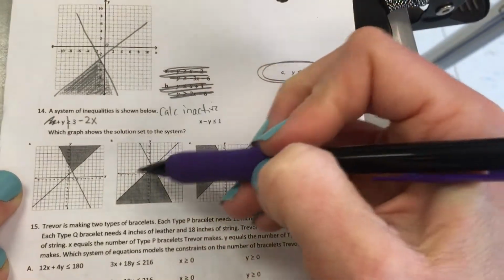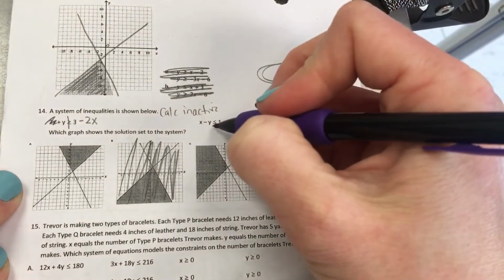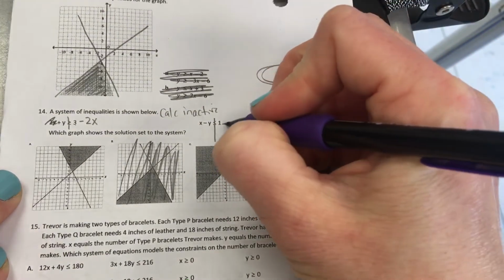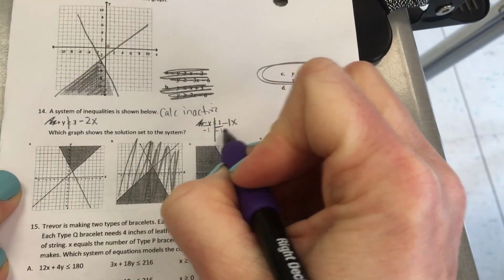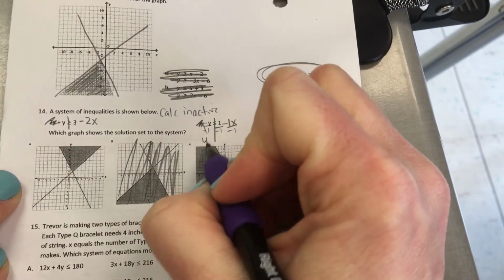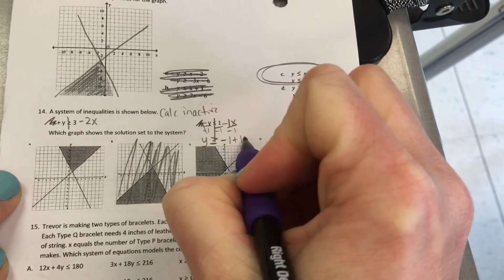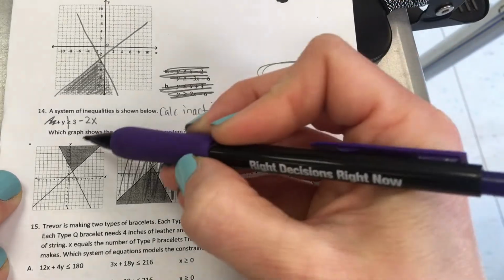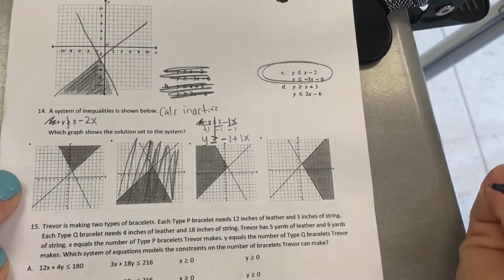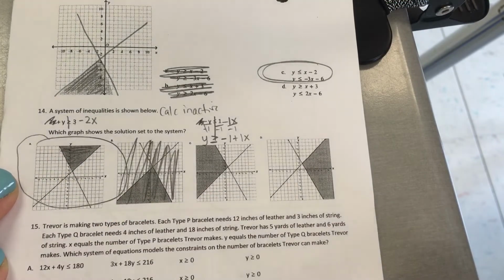So it can't be B, because that one they shaded below. With this one, when you solve it, you subtract 1x, and then you have to divide by -1. When you divide by a negative, it flips your sign. So this one is also going to be shade above. Both of them are shade above, so that makes it A.